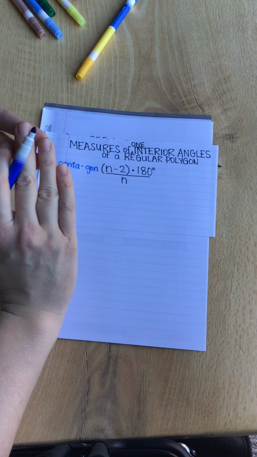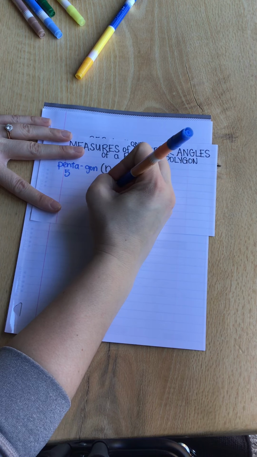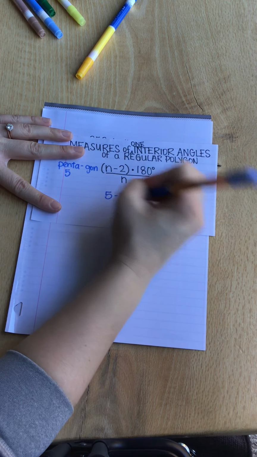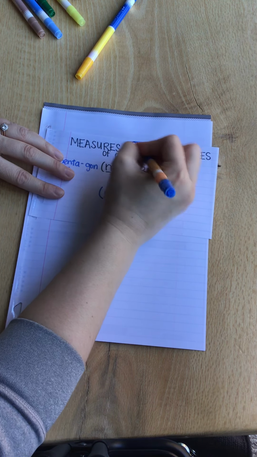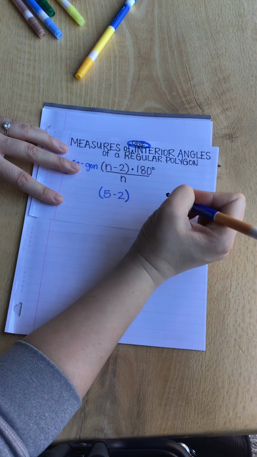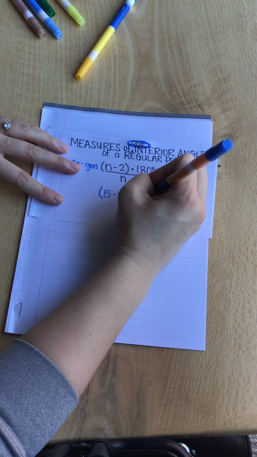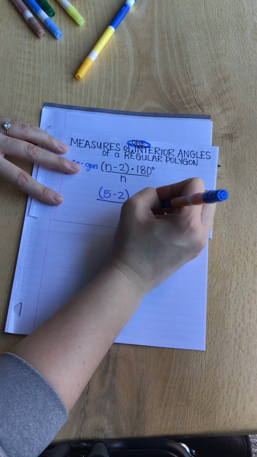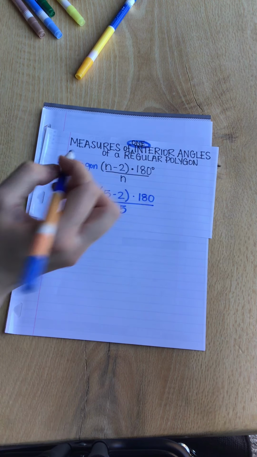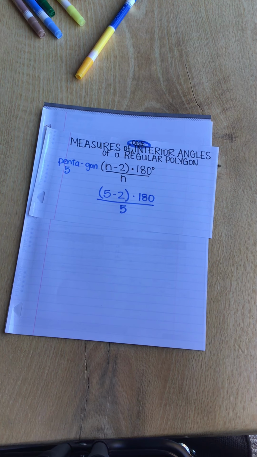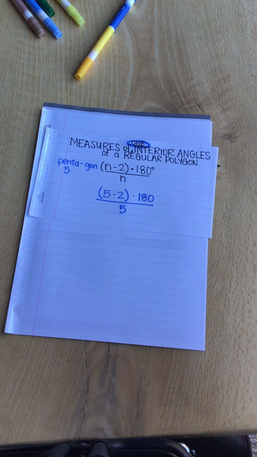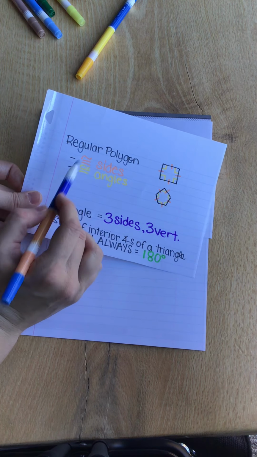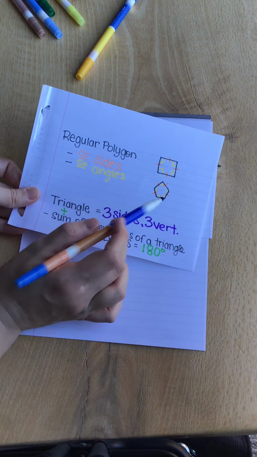Remember, sides and vertices are congruent. So I've got 5 minus 2. This is to find one interior angle: 5 minus 2 times 180, divided by 5. Now this is only if it is a regular polygon, meaning each angle is equal.